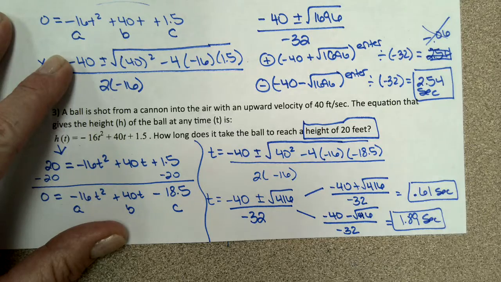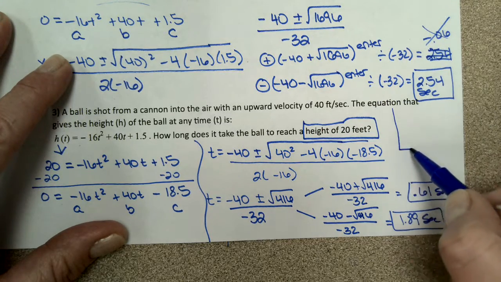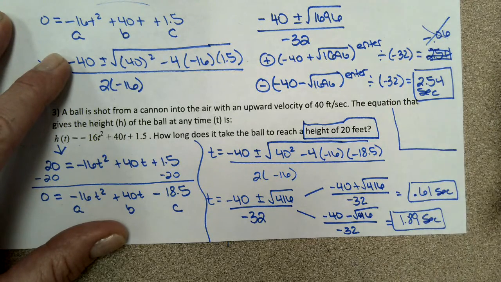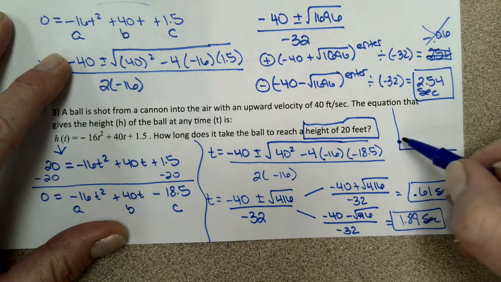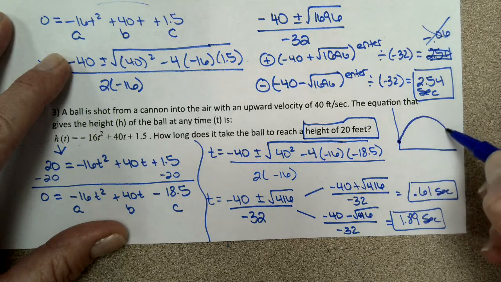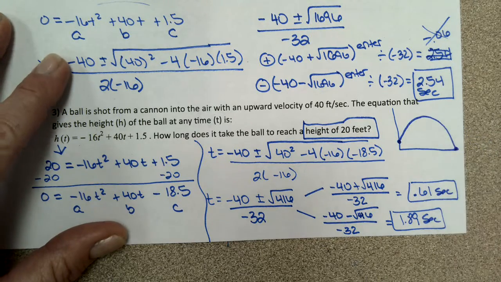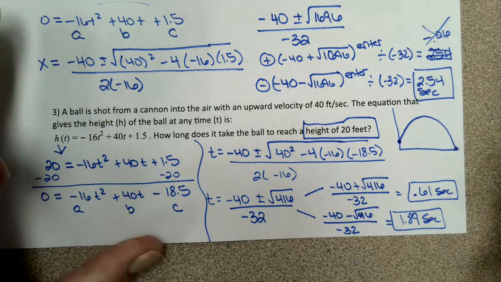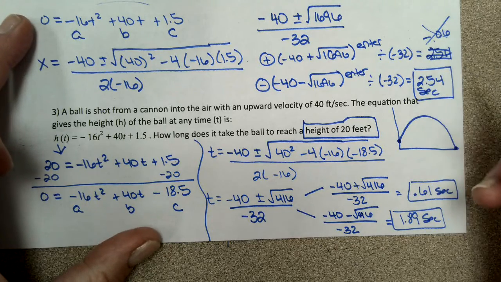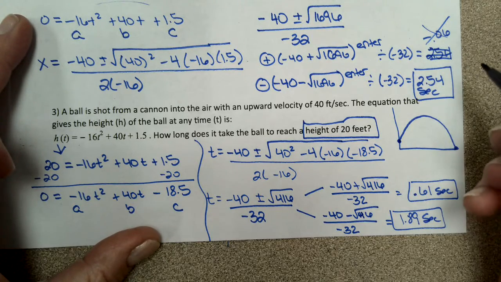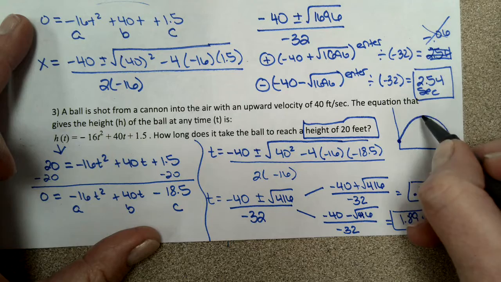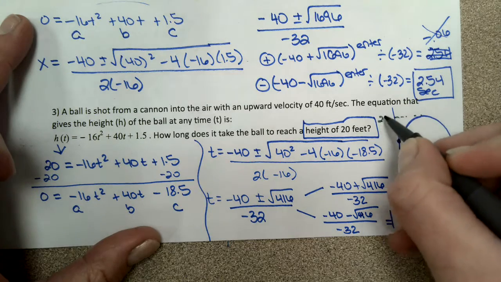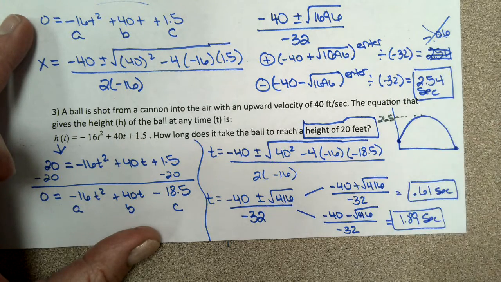So I got two good answers. Is that reasonable? Does that make sense? Sure. All right, so it starts up here at 1.5 feet up. The ball goes up and it comes back down. I just did this problem earlier, and it hit a maximum height of, so like right here is the 26.5.